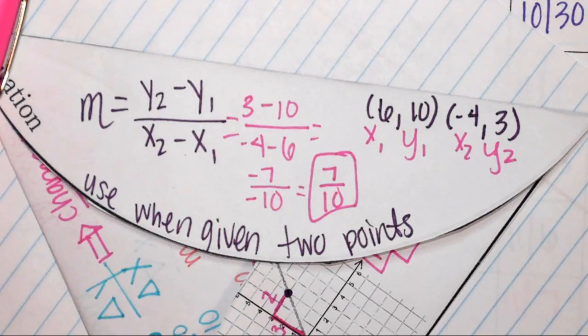Now, do I turn it into a fraction? I mean a decimal? No. Leave it as a fraction.